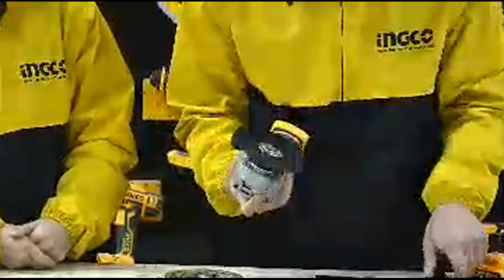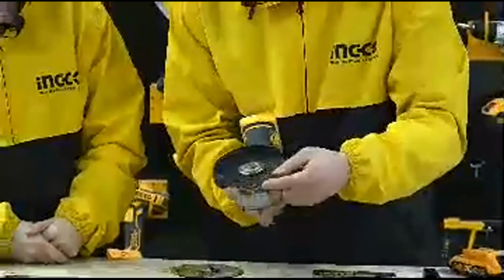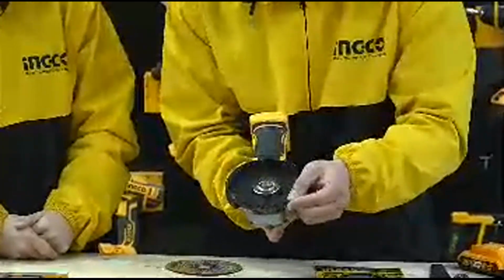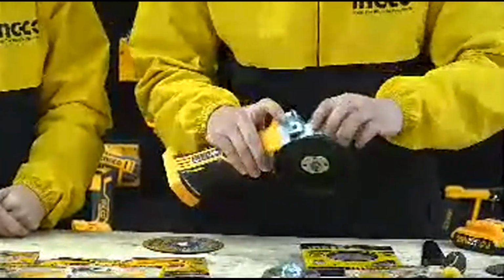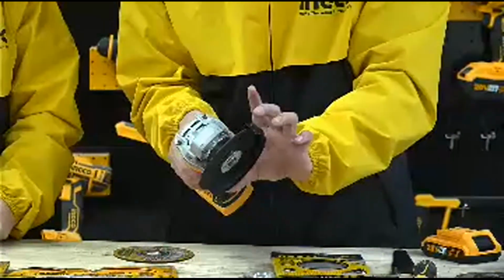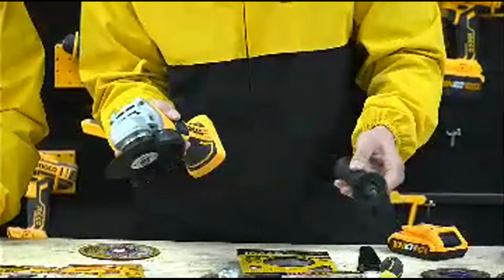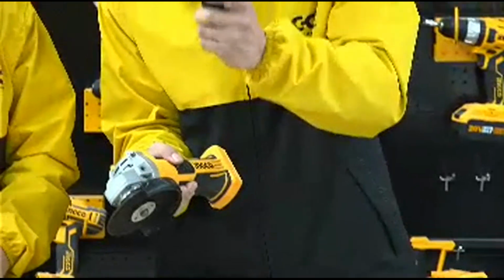Okay, now it's already very tight. And then slowly rotate it. Now it's okay. Another thing I want to remind you is that this protection cover is used to protect your hand, because normally if you use the angle grinder, you are equipped with this handle.